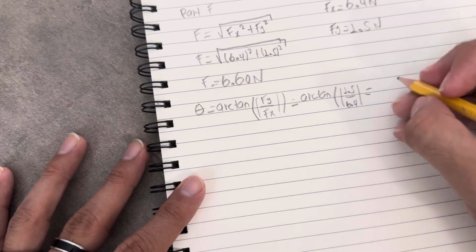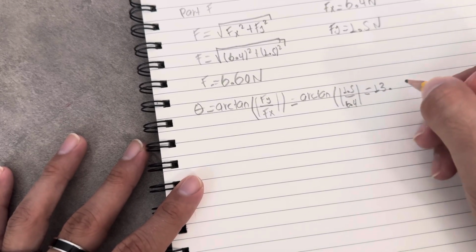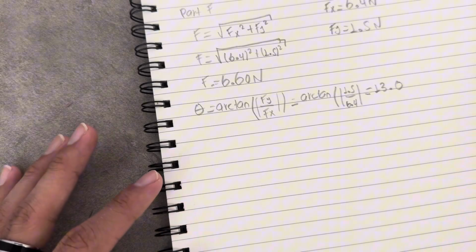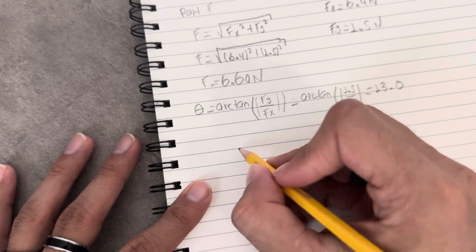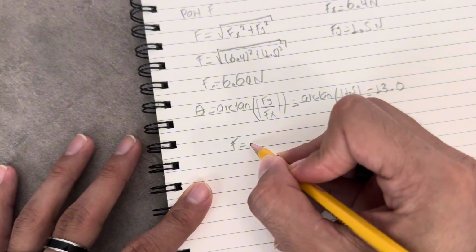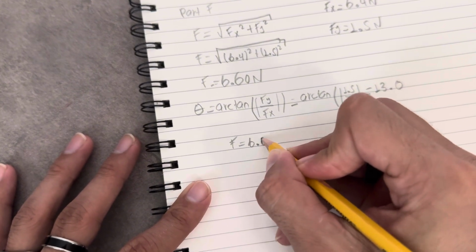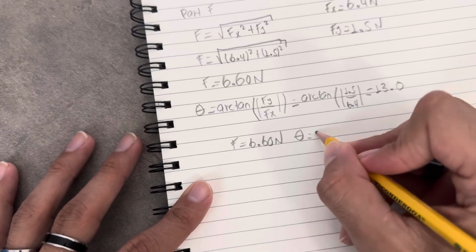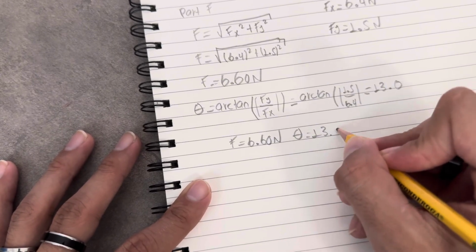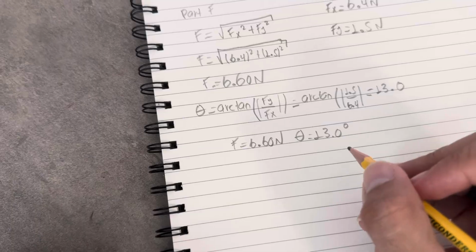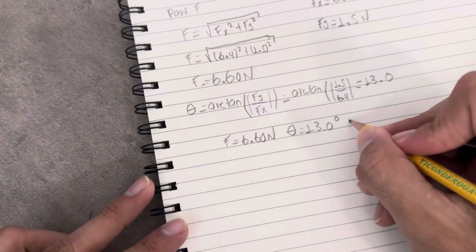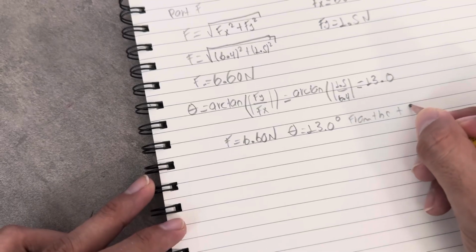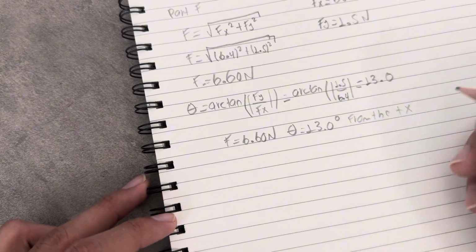This is equal to 13 degrees. So the final answer is the force equal to 6.16 Newtons, and the angle or direction is going to be equal to 13 degrees from the positive x axis.